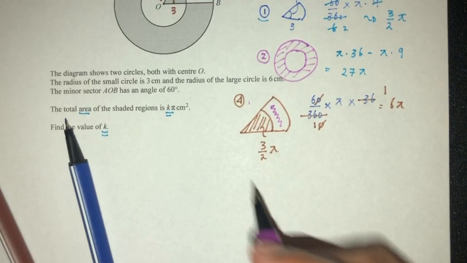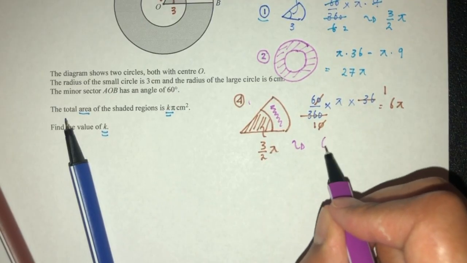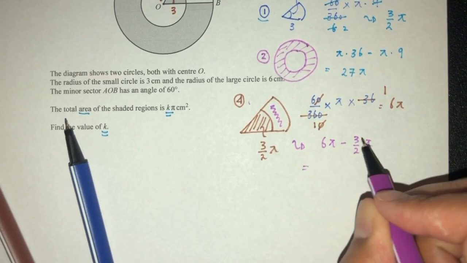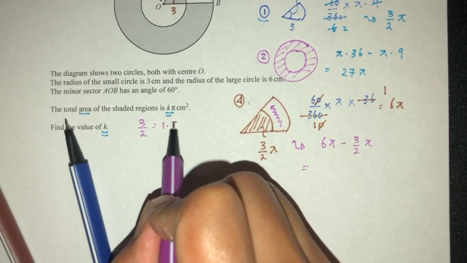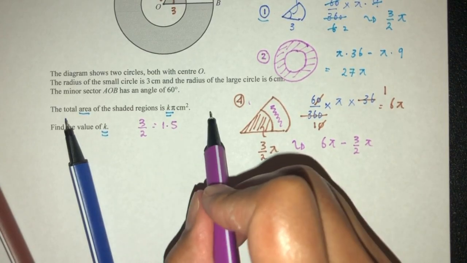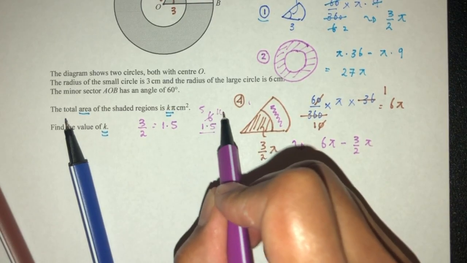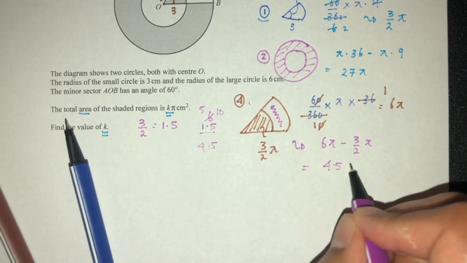So from here we can conclude the area over here, that should be the whole thing, 6 pi minus 3 over 2 pi. What is 3 over 2? It is 1.5. So 6 minus 1.5 is what? That should be 4.5 pi.